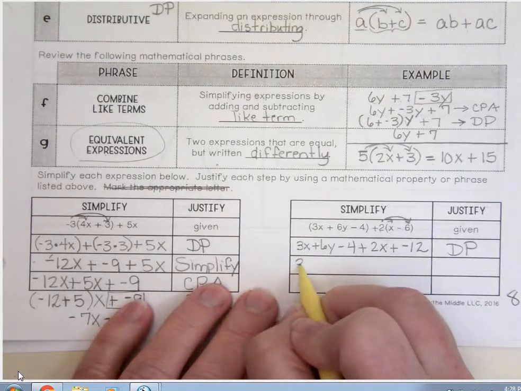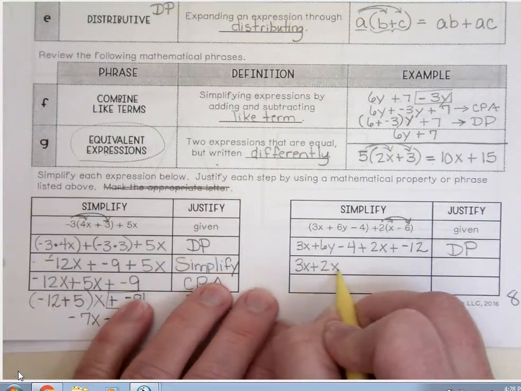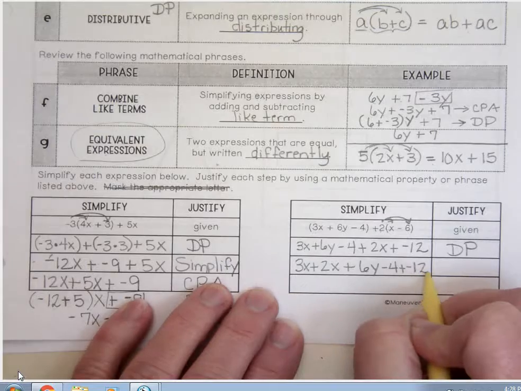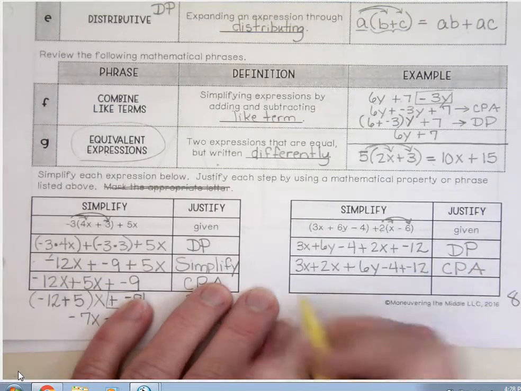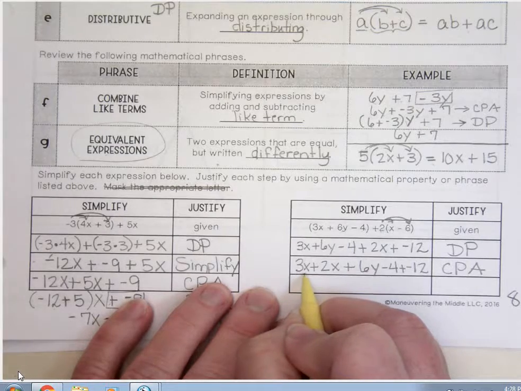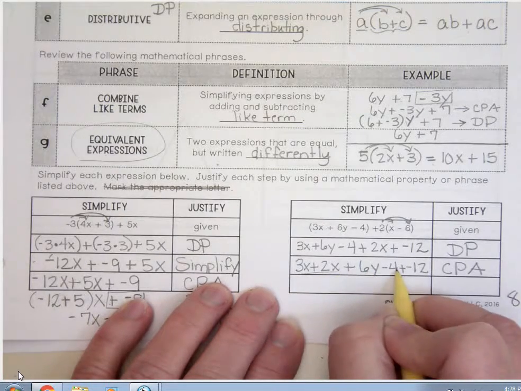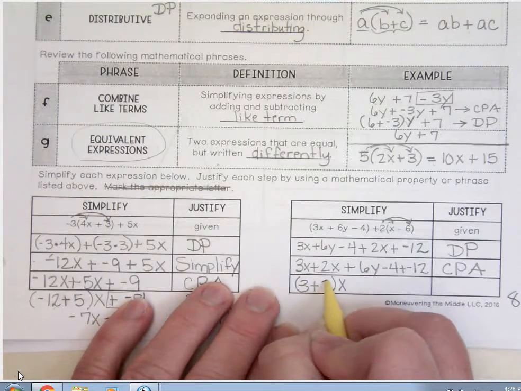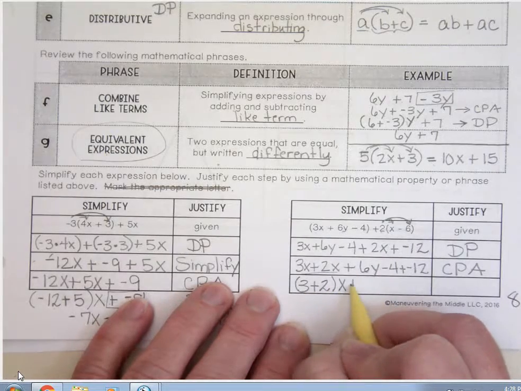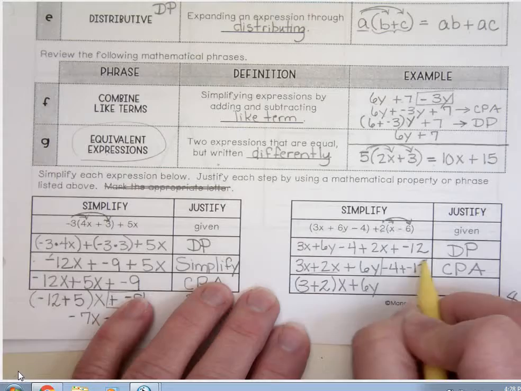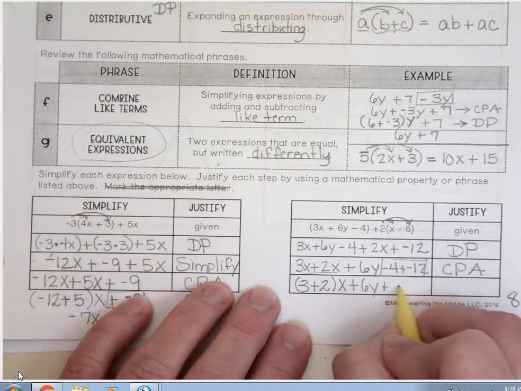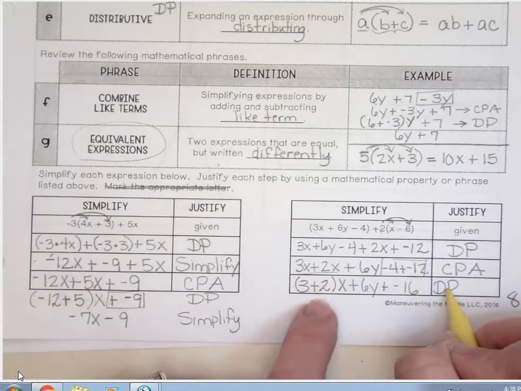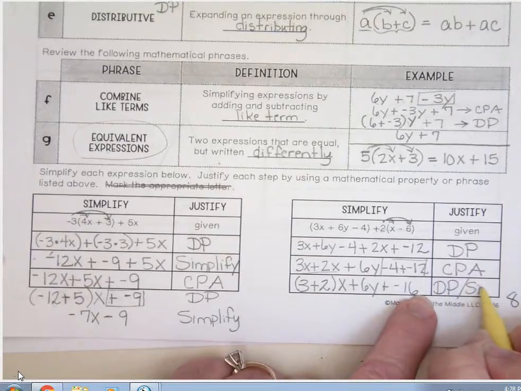Next, we are going to use the commutative property because I like to see my terms in order that you're adding them, left to right, making sure you have all your like terms so that you can sum left to right. And now we're ready to use that distributive property. I can add these two right now at this point, which would give me a negative 16. And so my justification would be distributive property here, simplified here.